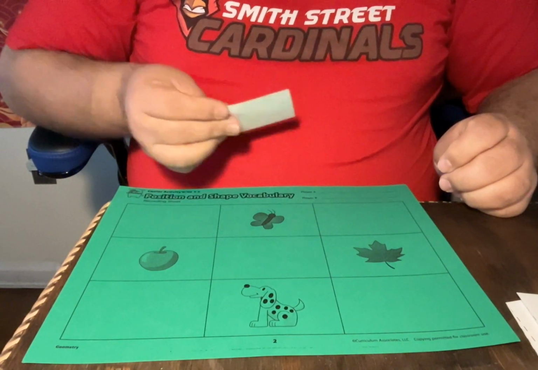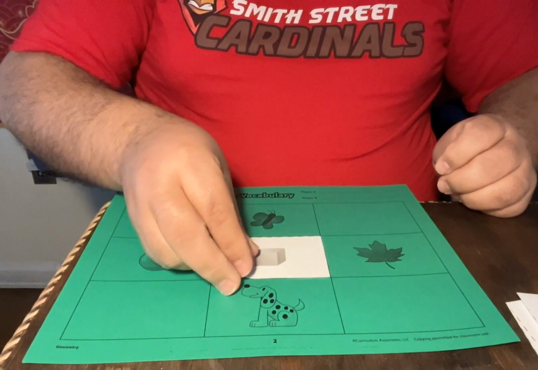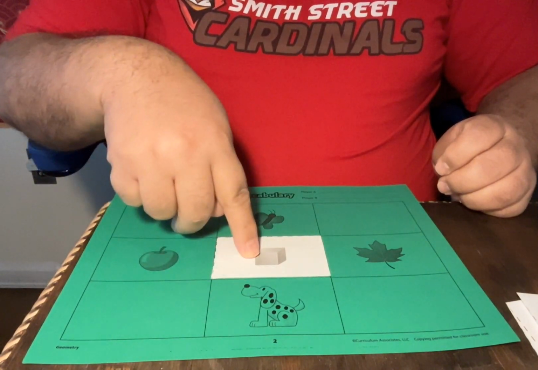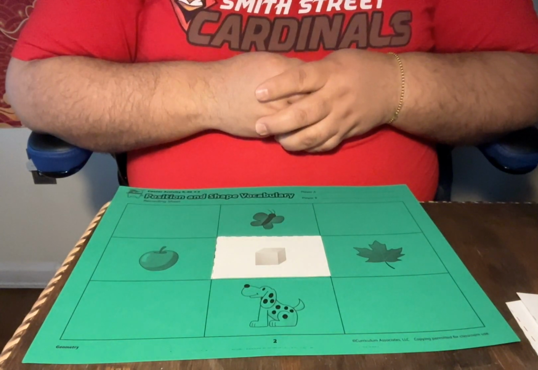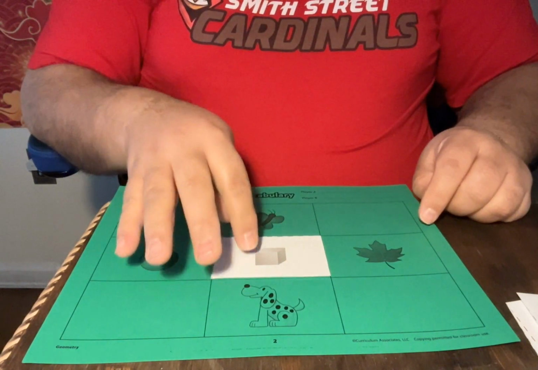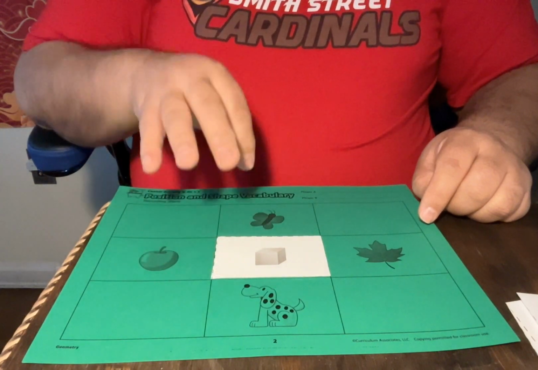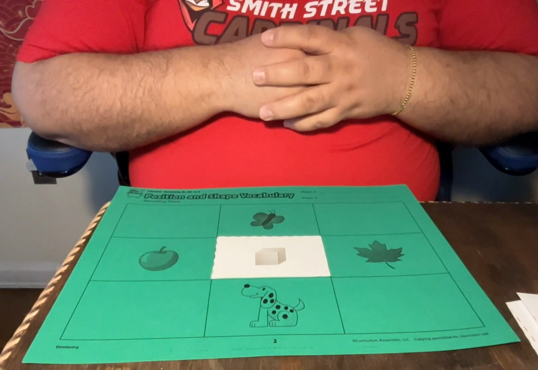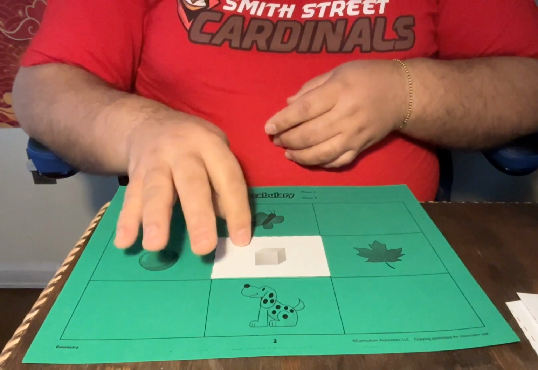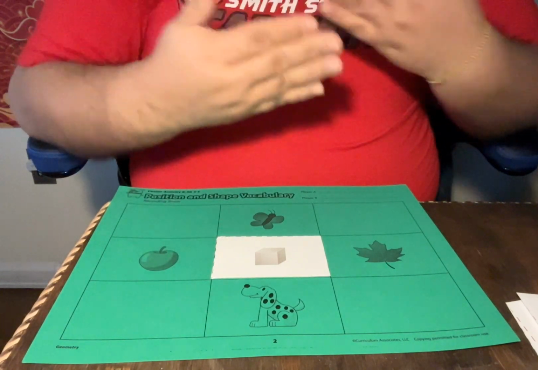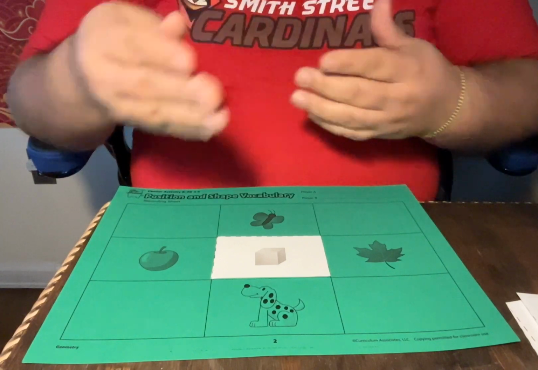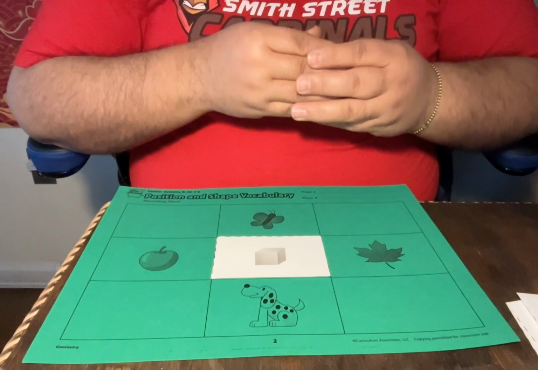The cube is above the dog. The cube is below the butterfly. See? And you're learning how to say those positions in the correct context of the sentence.